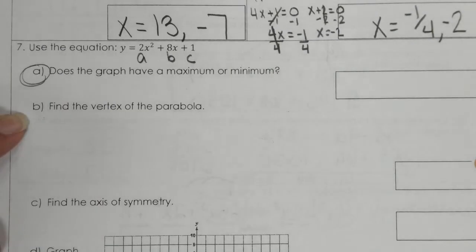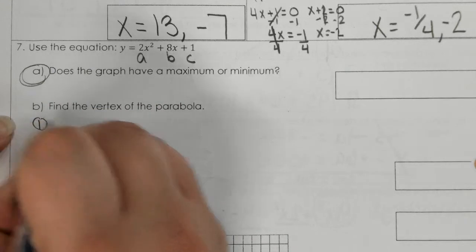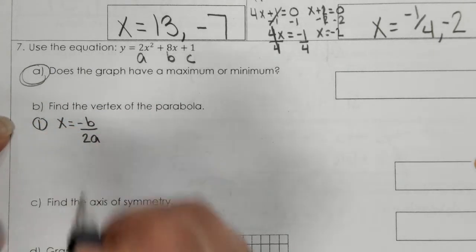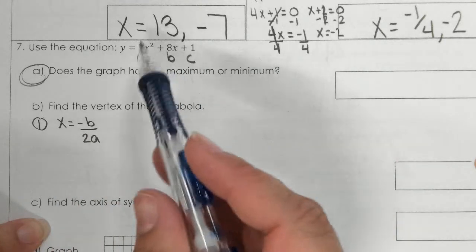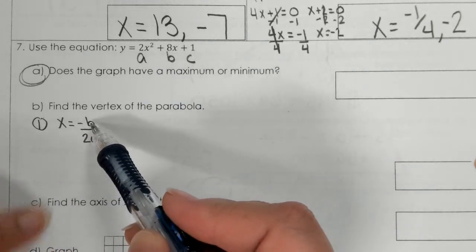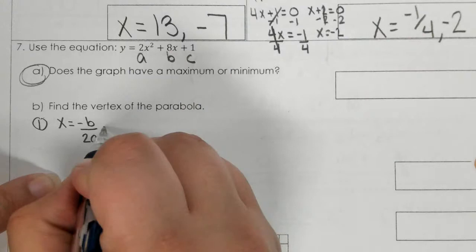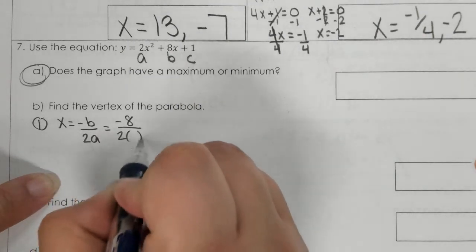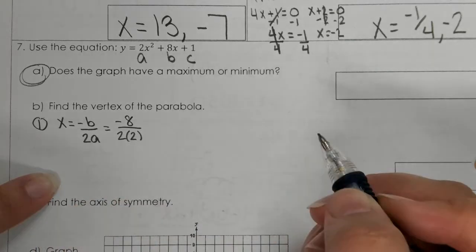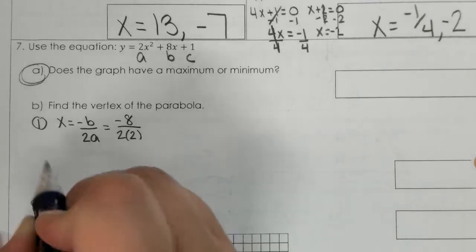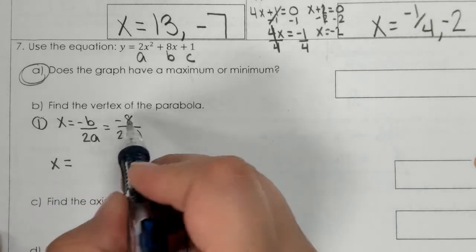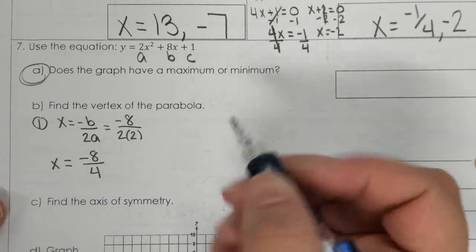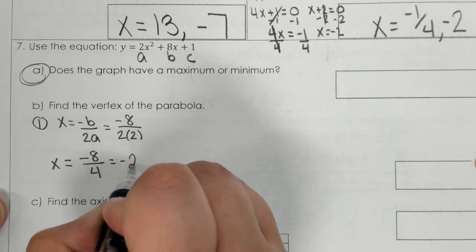Alright, so the first step is you're going to need to know this equation, x equals negative b over 2a. And then you're going to plug in your numbers here into this. So negative b would be 8. So negative 8. And then 2 times a, and a is 2. So we have negative 8 over 4, and that divides to be negative 2.